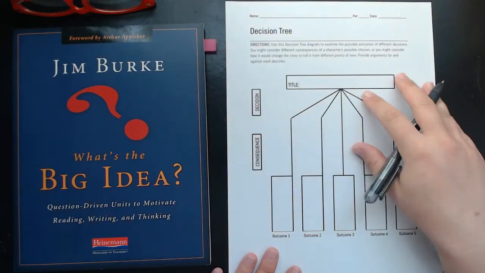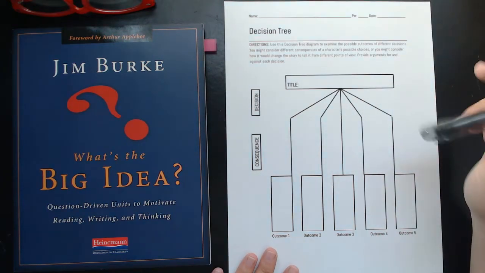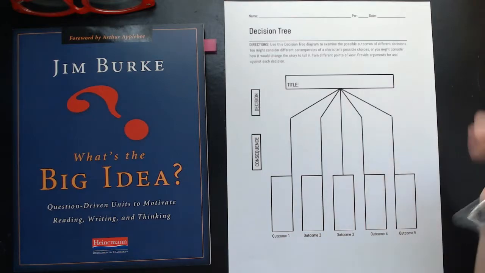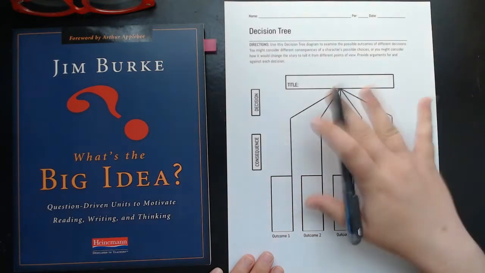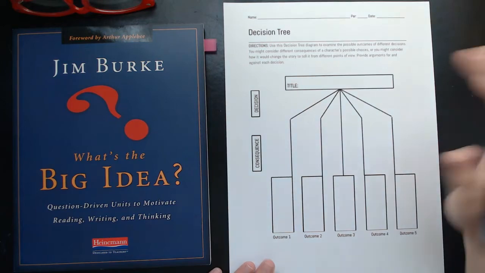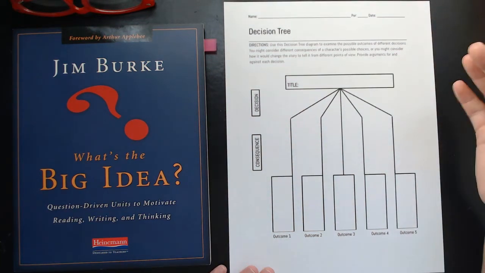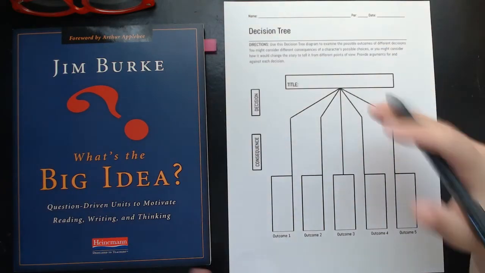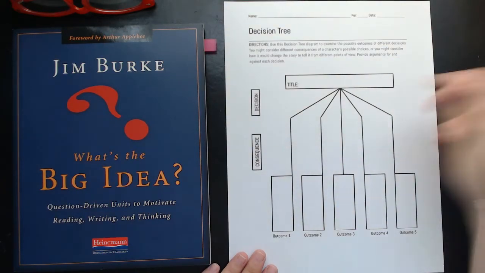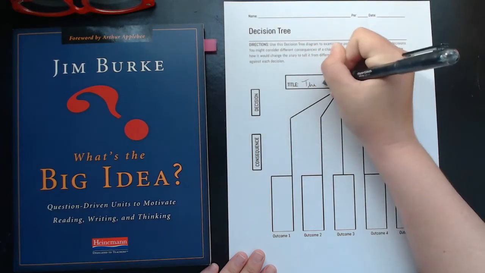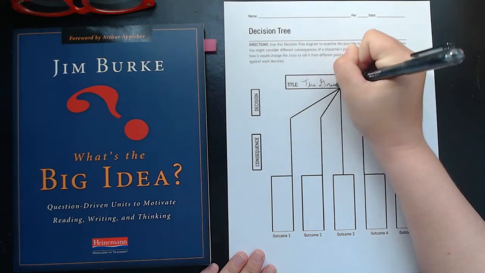So we'll do this one first together, and the next time that you see a decision tree in front of you, we'll be reading something else. But you guys will be more than capable of doing this on your own. But since this is our first time doing one of these with a work of literature, let's go ahead and do this as a big group. So at the very top, go ahead and write the title of the story. The Great Gatsby.